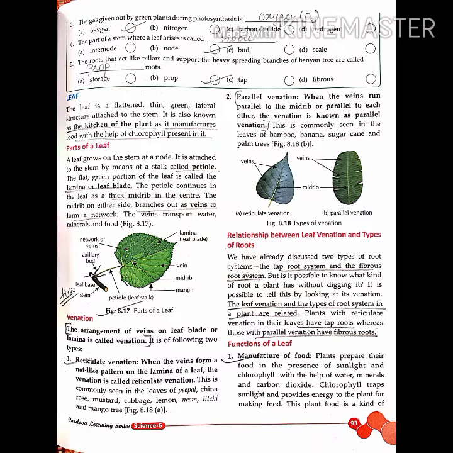The venation is of two types, reticulate venation and parallel venation. Okay, reticulate venation and parallel venation. So reticulate, when the veins form a net-like pattern, जिसमें कोई particular structure नहीं होता, एक net-like pattern होता है, this is called reticulate venation on the lamina of a leaf. So this type of venation you have seen in peepal, China rose, mustard, cabbage, lemon, neem, lychee and mango tree. कोई एक particular direction नहीं होता, एक network जैसा रहता है. This type of venation is called reticulate venation.